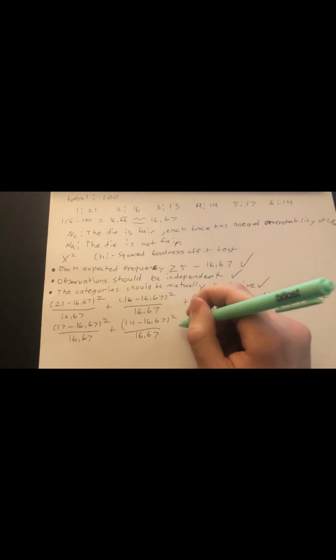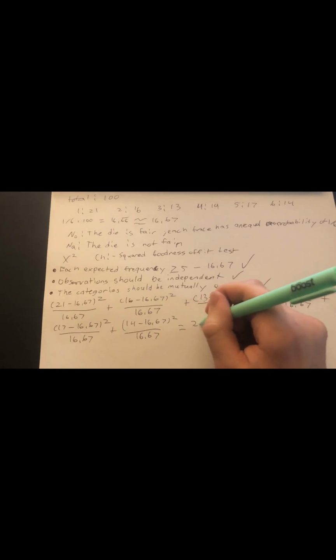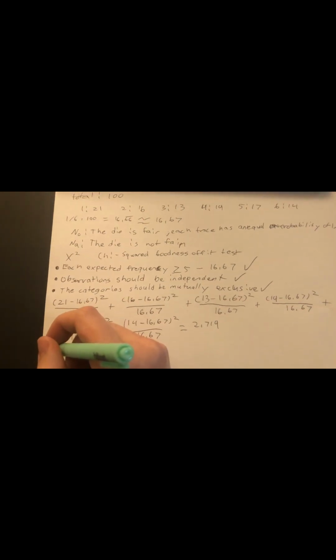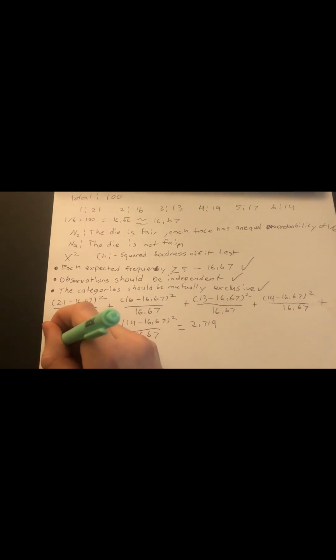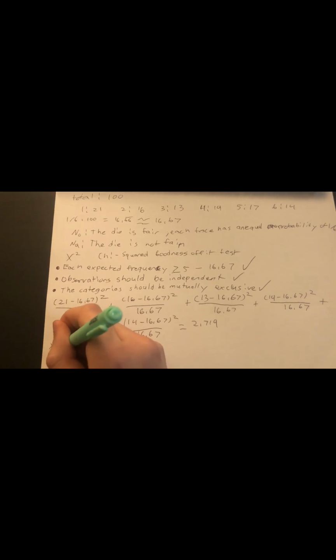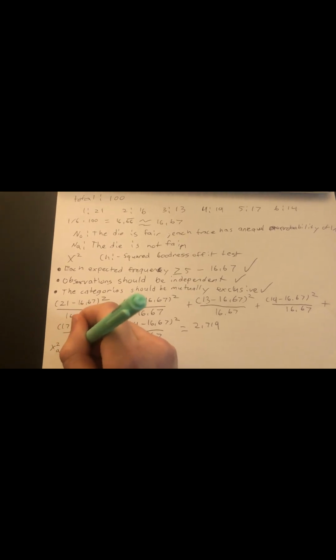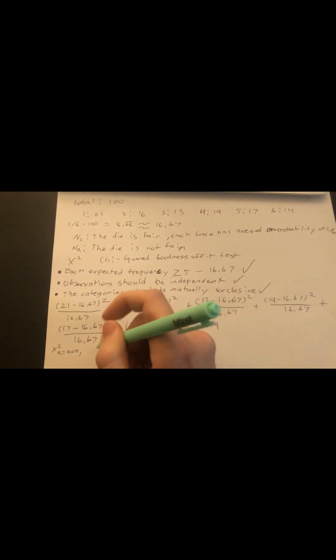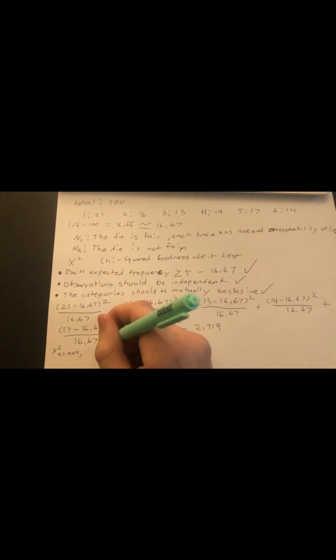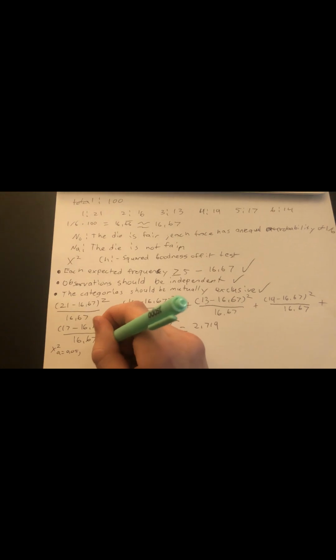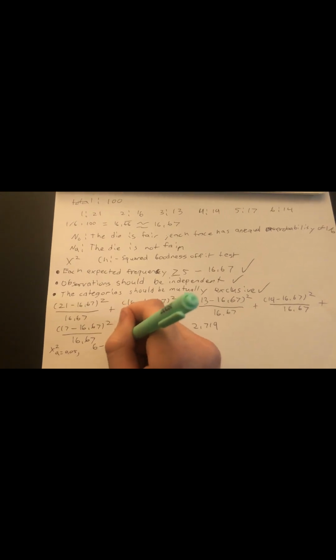All right, once we sum those all up, we get 2.719. Now the next thing we're going to have to find is our critical value, for alpha equals 0.05. And then we need the degrees of freedom: our total number of different possible outcomes is 6, and then we have to subtract 1 from that. It's going to be equal to 5 degrees of freedom. And once we look in the chart, we see that's equal to 11.070.